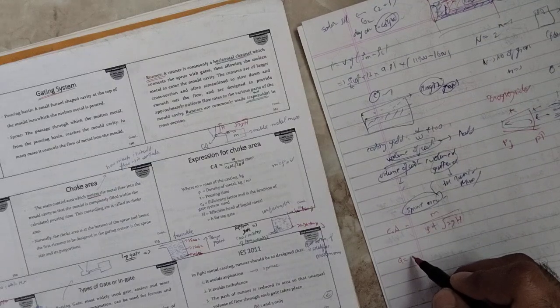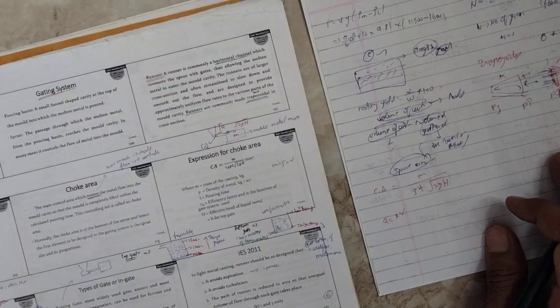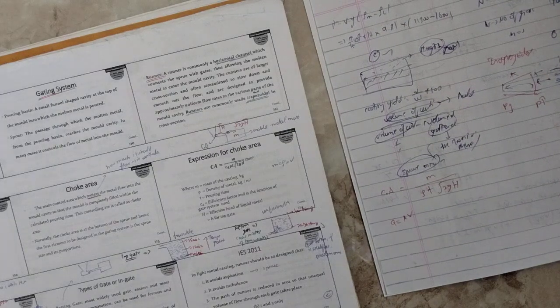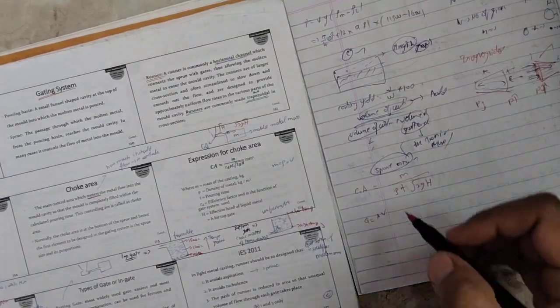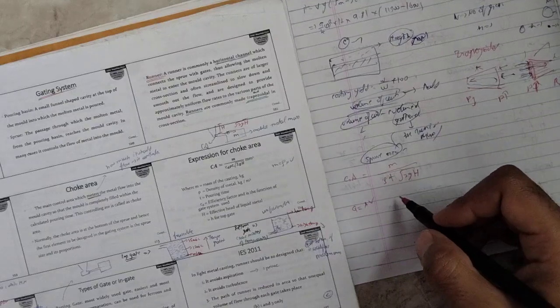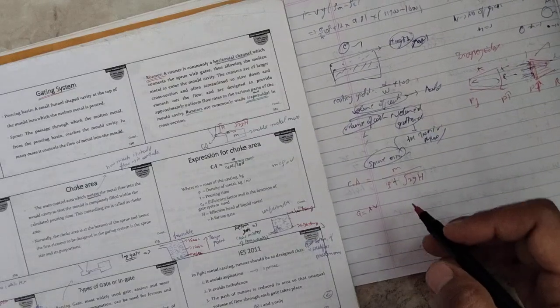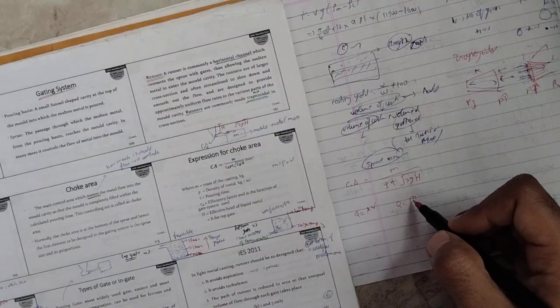How can we derive this? Q equals area into velocity, the discharge. Q equals the mass flow rate, m dot, which is mass by time.